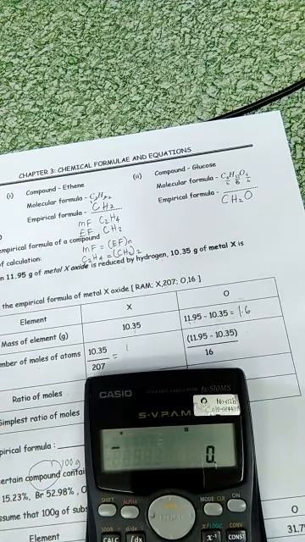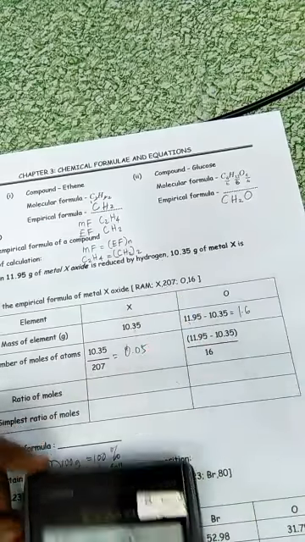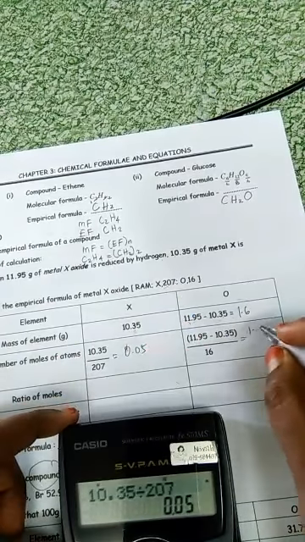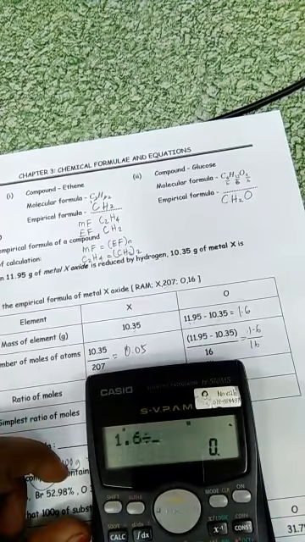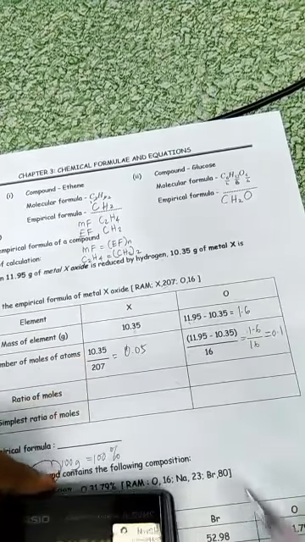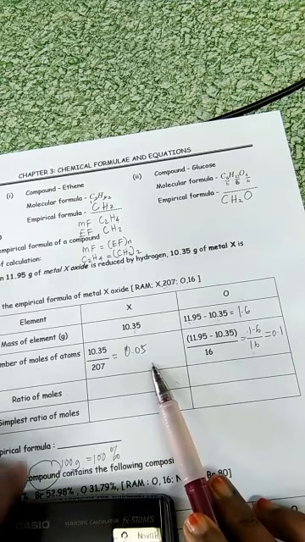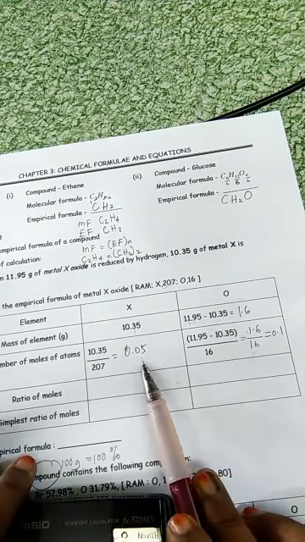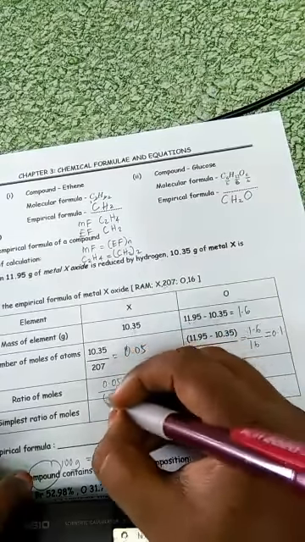10.35 divide by 207. What do you get? 0.05. Okay, so 0.05. And in this case, just now you get 1.6, right? Divide by 16. So 1.6 divide by 16, it is 0.1. So you get 0.1. Okay, the next step, you see which one is the smallest number. Apparently this is the smallest number. So you are going to divide the smallest number with the rest of the numbers. So 0.05 divide by 0.05.